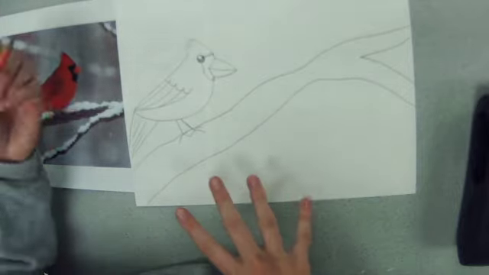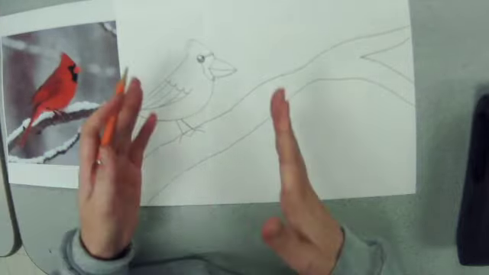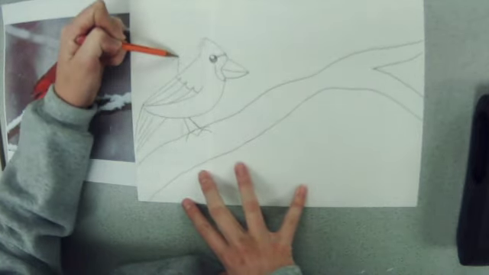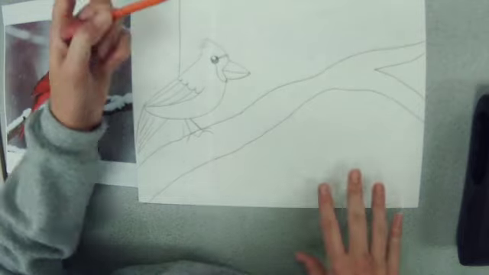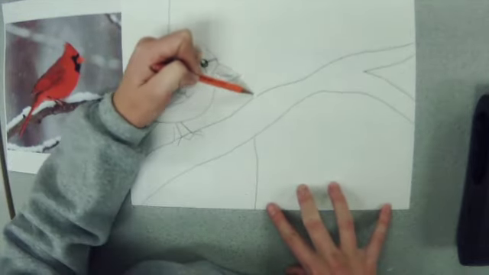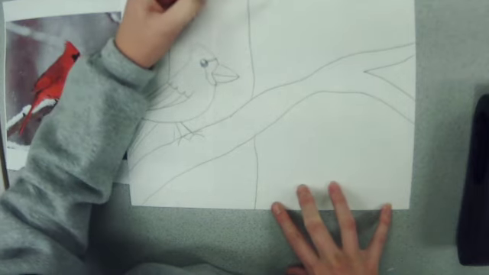From there, I'm going to add branches or trees that are coming straight up. So I'm going to go up like this. Behind, we're going to do some overlapping so it makes it look like there are trees behind it or in front of it.